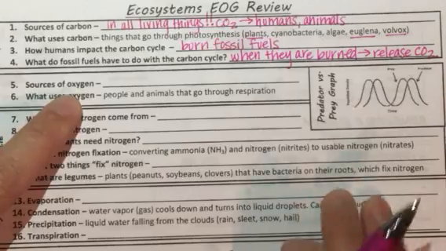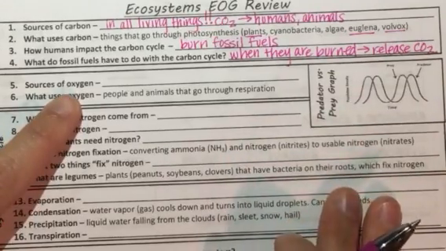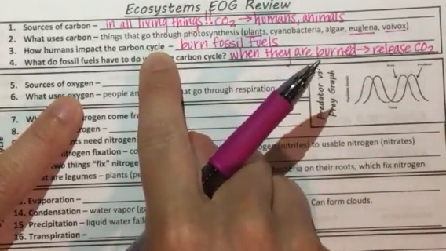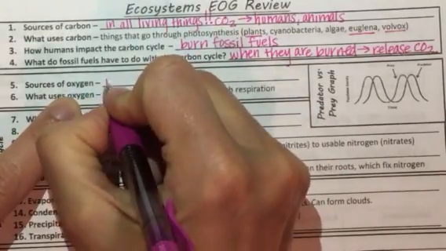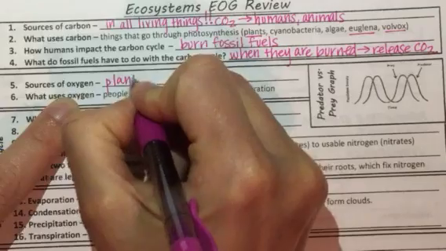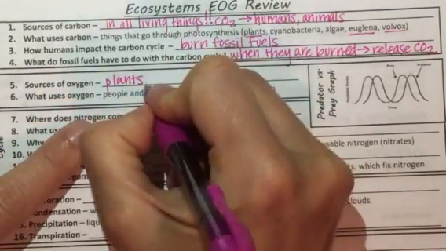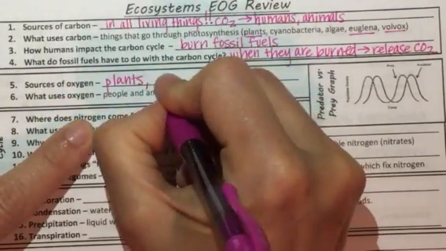So sources of oxygen, kind of the opposite of the carbon cycle here, because sources of oxygen are going to be plants and anything that undergoes photosynthesis.